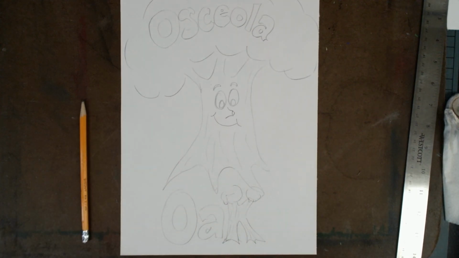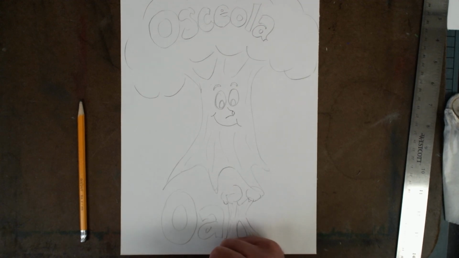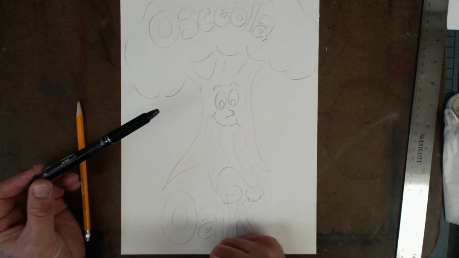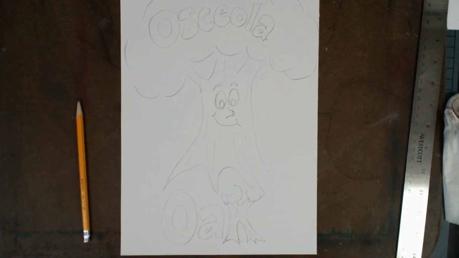Then what I want to do is this. If you don't have a Sharpie at home, you should get one. But if you don't have a nice Sharpie at home, you can use a black ballpoint pen. That usually works pretty good for outlining and inking as well. I want to get one that has a decent tip. Okay, that one works. That one's a little bit better. All right, so I've got my Sharpie here.